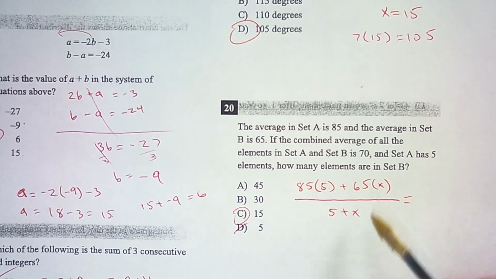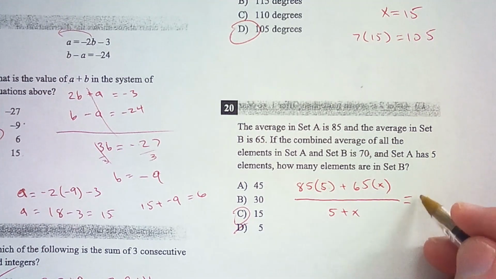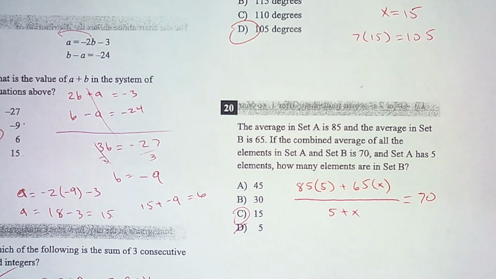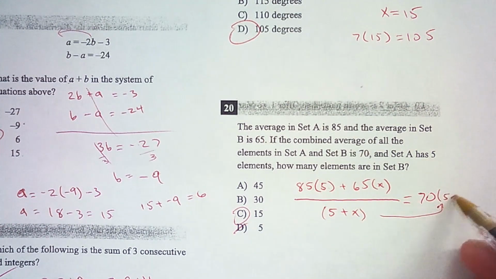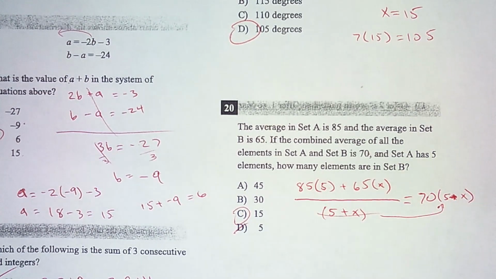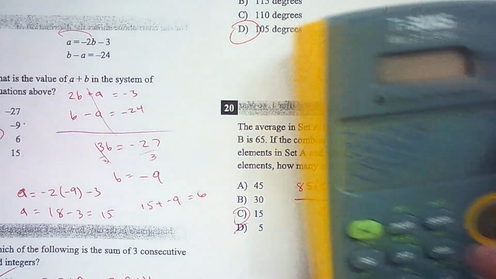That gives me the overall average of the two sets combined, which in this case is 70. Now I can solve this equation for x and find out how many are in set B. So I'm going to take this and multiply it over here, which eliminates this denominator.